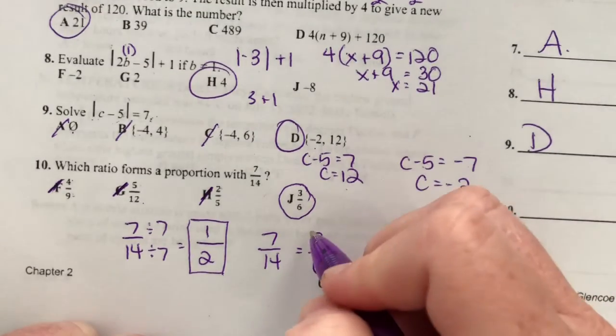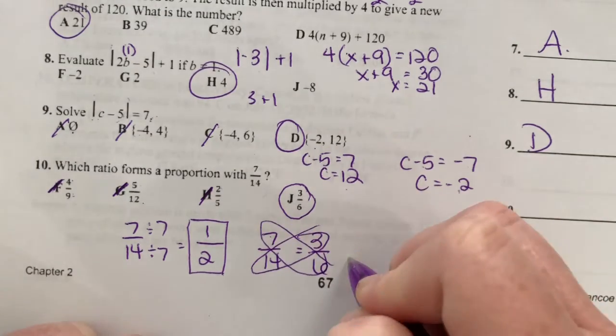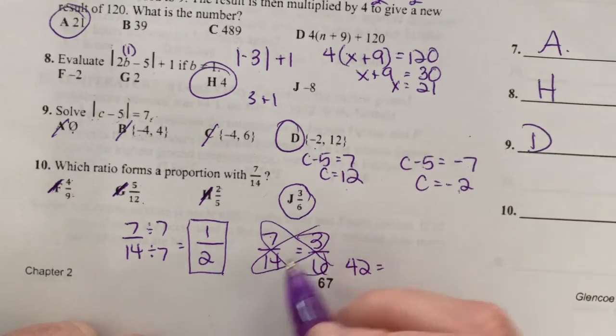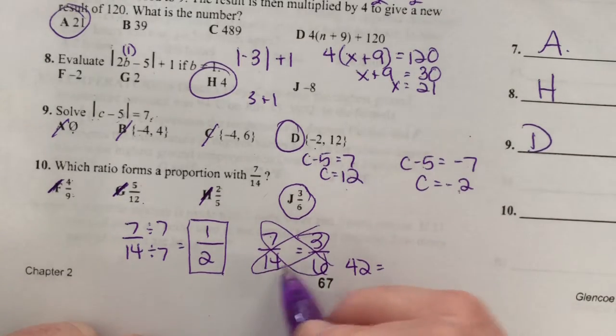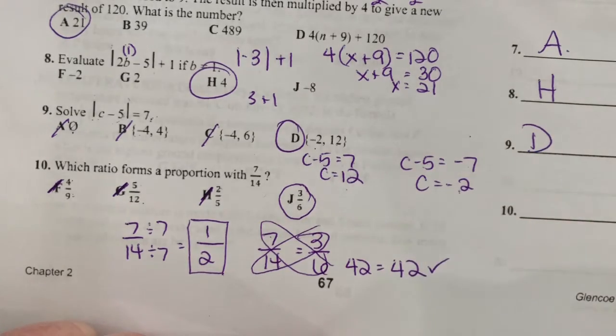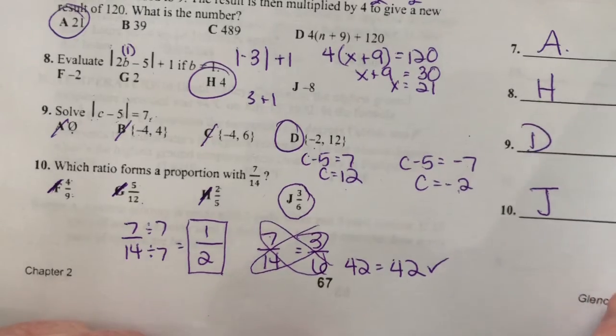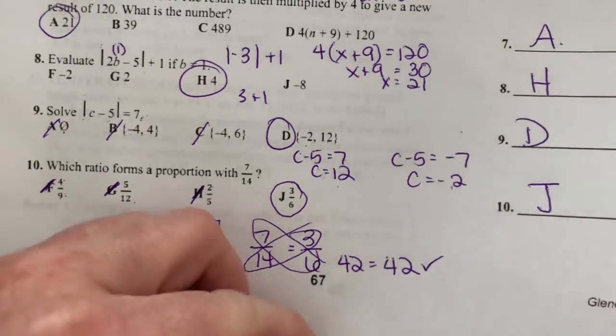If you wanted to check yourself, you could cross multiply, right? 7 times 6 is 42. 14 times 3, 10 times 3 is 30. 4 times 3 is 12. 30 and 12 is 42. So that is correct. So our correct answer here is J. And if you're confused about any of this, go back and read your notes on proportions.